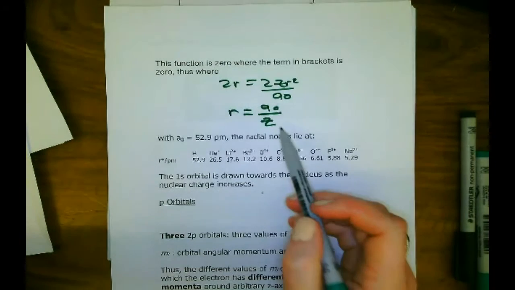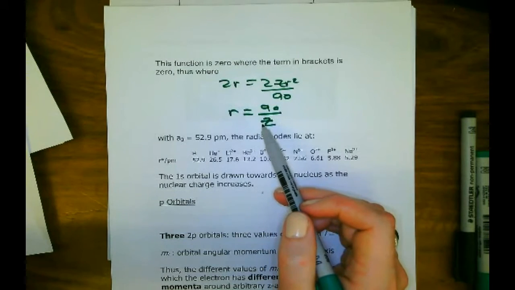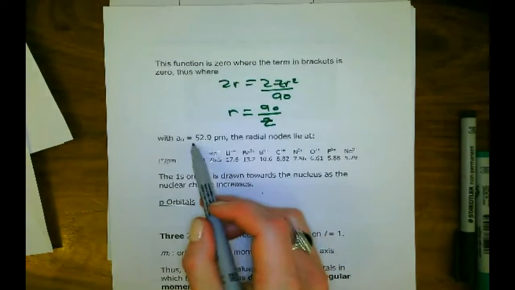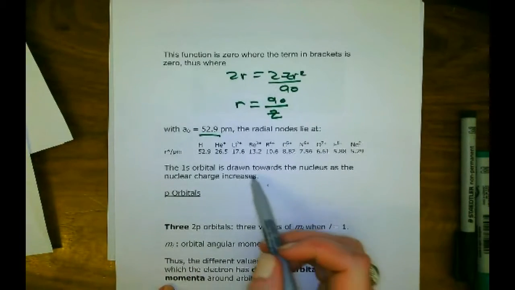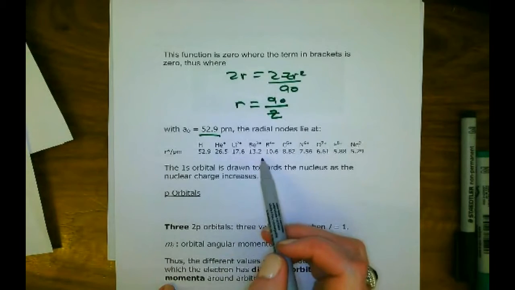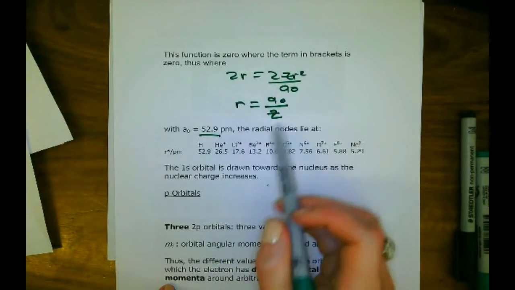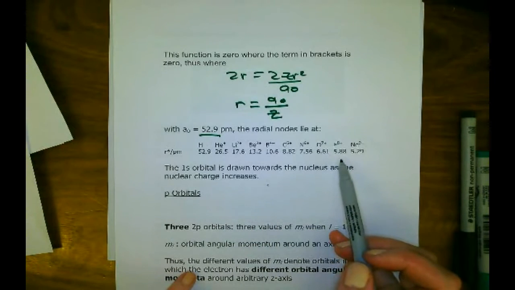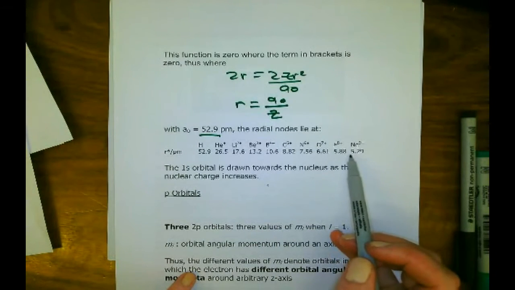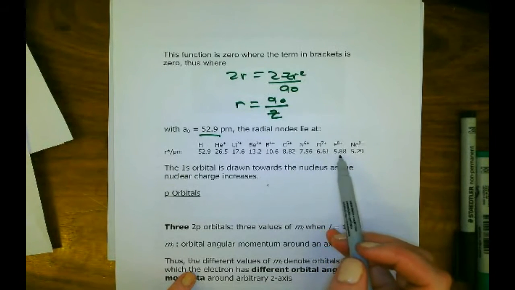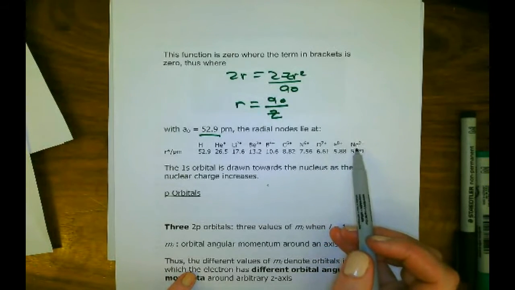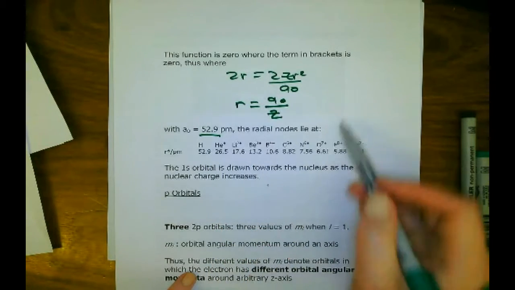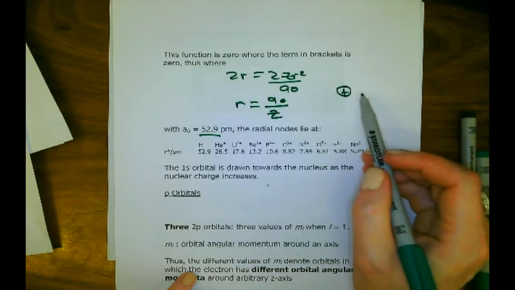Okay, and Z we have, it's 1 for hydrogen, 2 for helium, etc. And a0 we have the Bohr radius, so we can calculate the most probable radius for each different element because the Z changes for each element. And what you'll notice is that these values decrease, the radius gets smaller the higher the nuclear charge, which makes sense. 52 picometers, 26, 17, 13, because we're talking about Coulombic interactions.